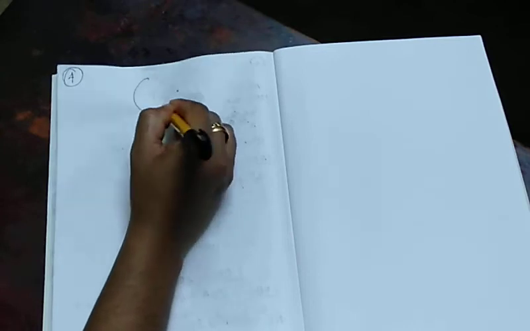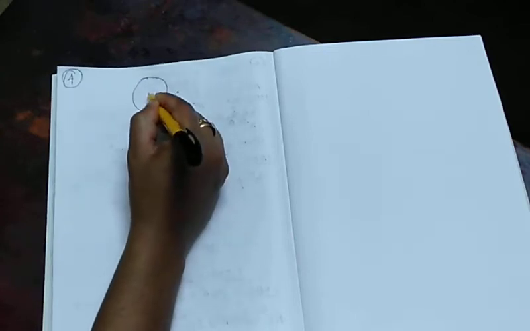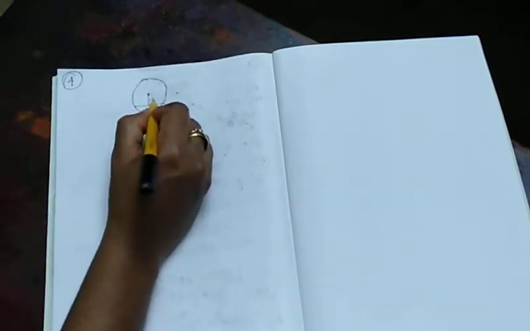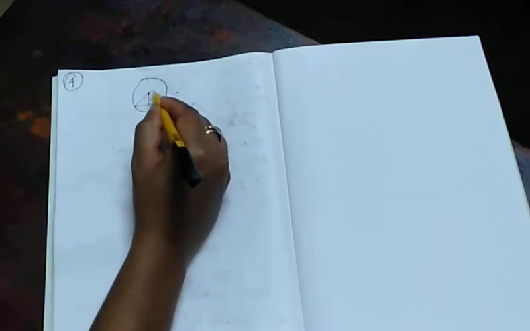So definitely here also a circle, there will be a fixed point. A chord is there which is 12 meter away from the center of the circle, and the radius of the circle, from center to boundary point, is 15 centimeter.